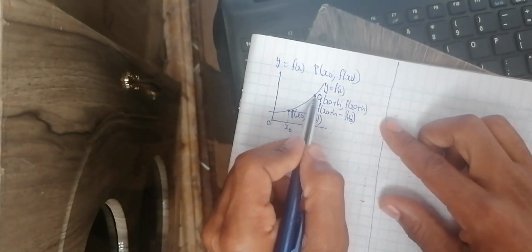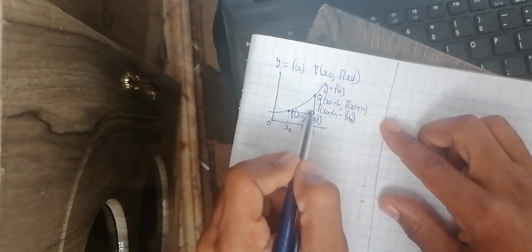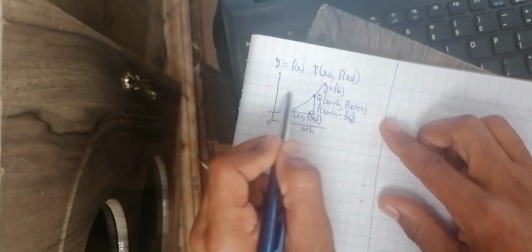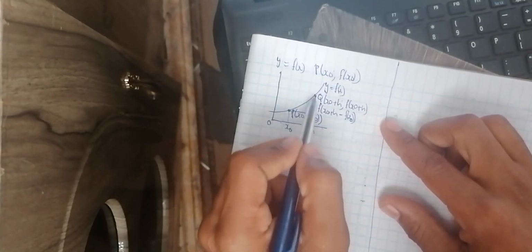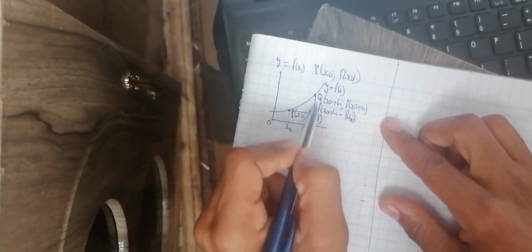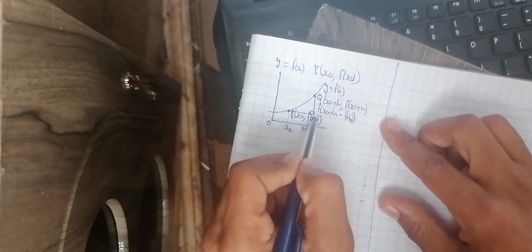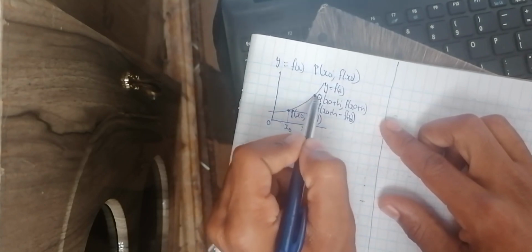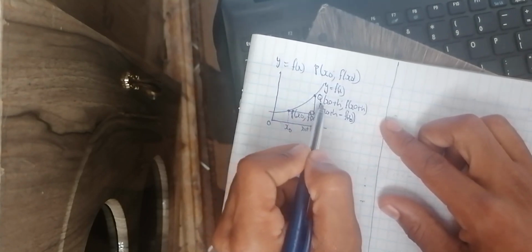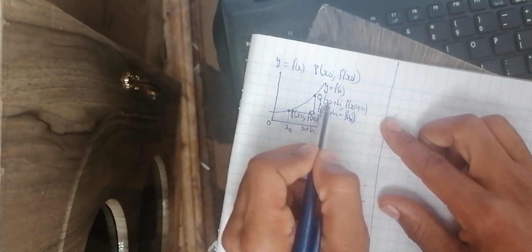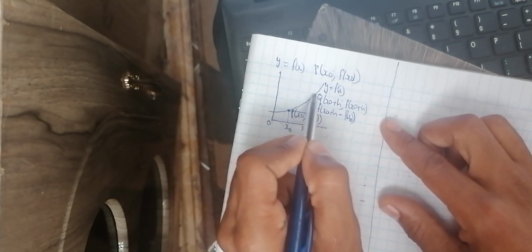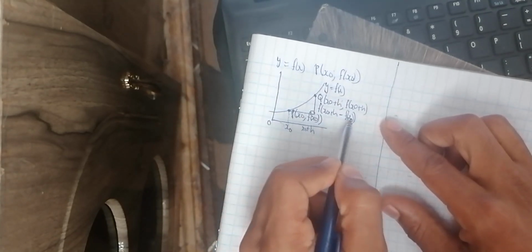Remember, this is X and Y, and I am focusing on Y, initial Y and final Y. So the final Y is this and the initial Y is that.